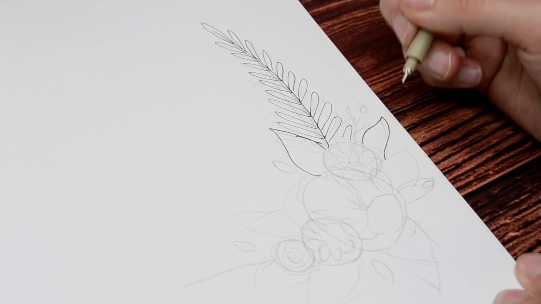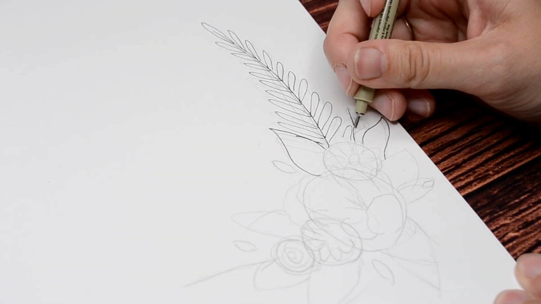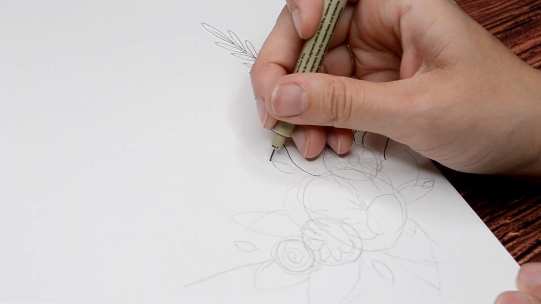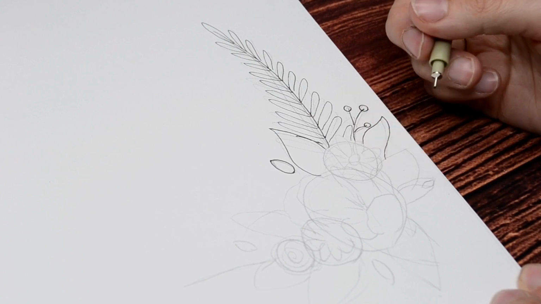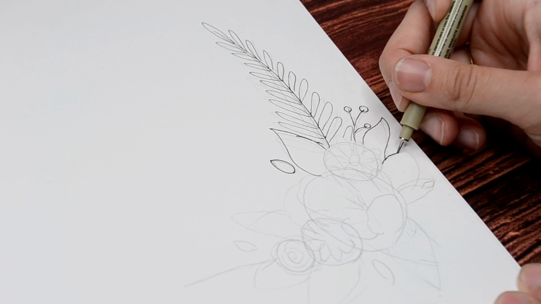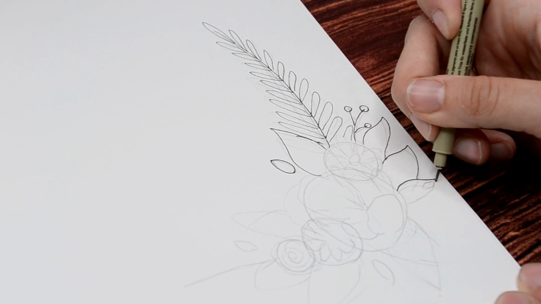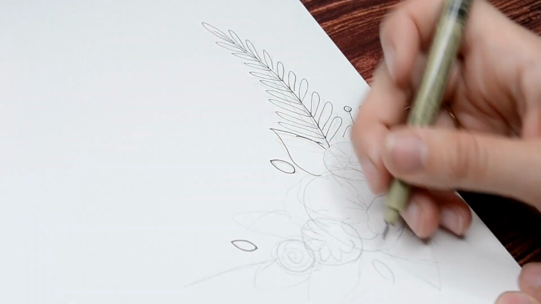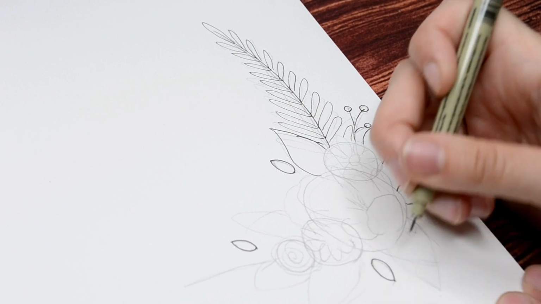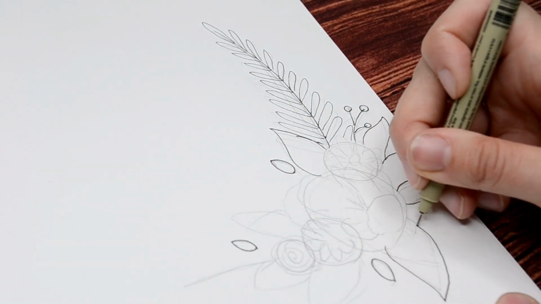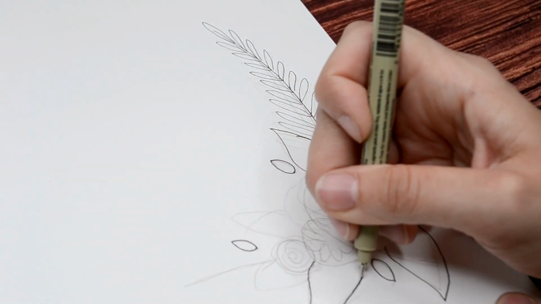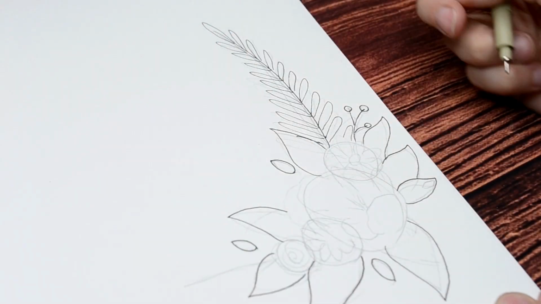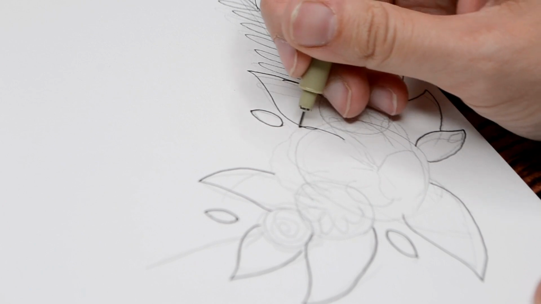I'm also going to be working a little bit backwards. I feel like you should start with the focal flower and do that one first, but I am just going to work from top to bottom mostly for this one. So I'm going to start framing out those leaves to create more interest in that white or negative space. And I'm going to just go along and frame everything out. And then I'll go back in later for all of those details.